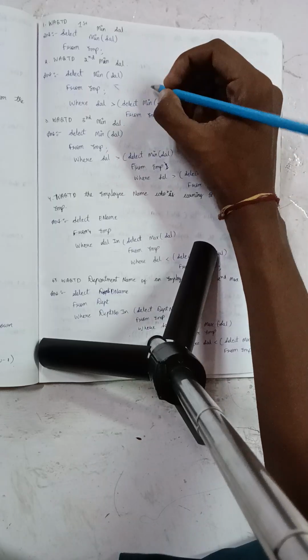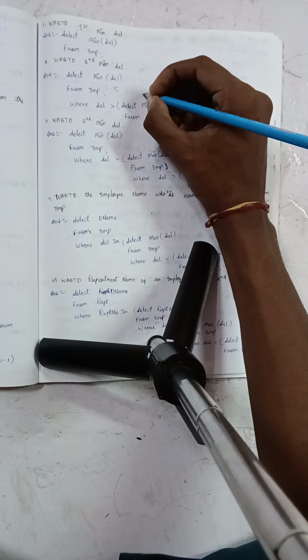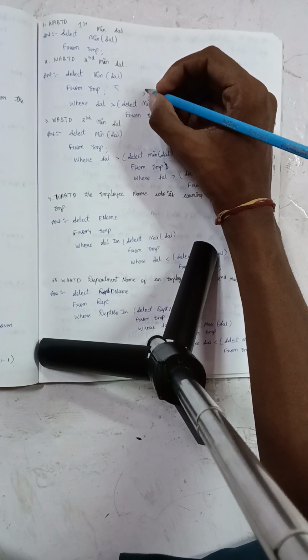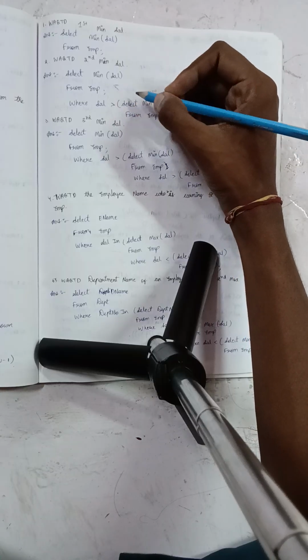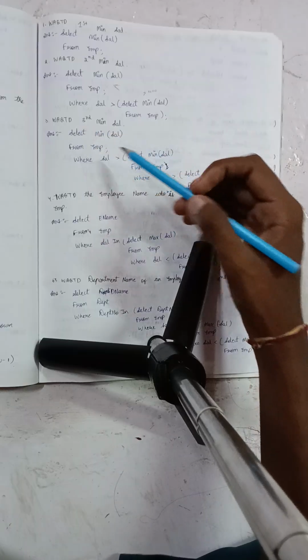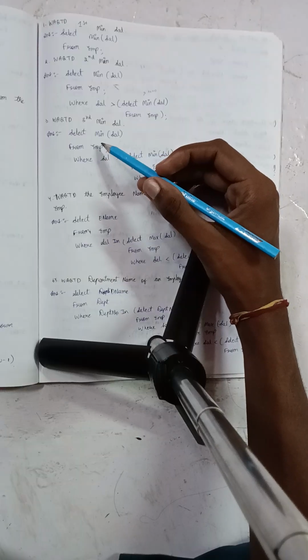is greater than 1000. So here we get the salary as 1000, and after this, the salary which is greater than it will be displayed. Write a query to display the third minimum salary. Here we will get the first minimum salary, then the second minimum salary, then we will get the third minimum salary.